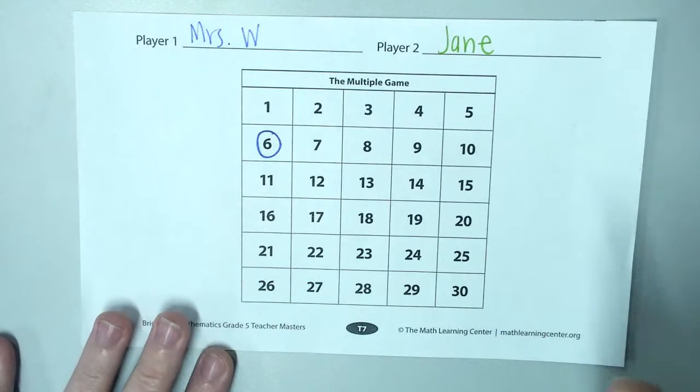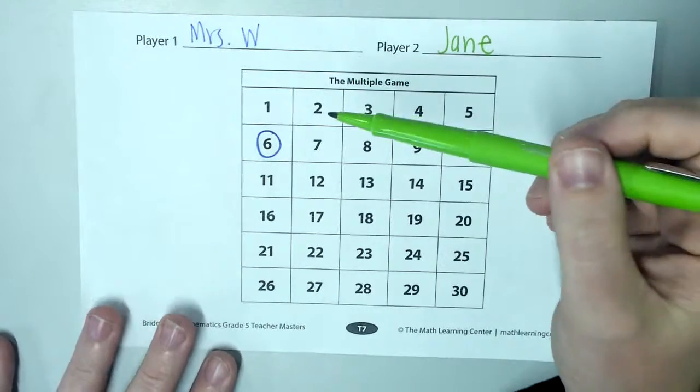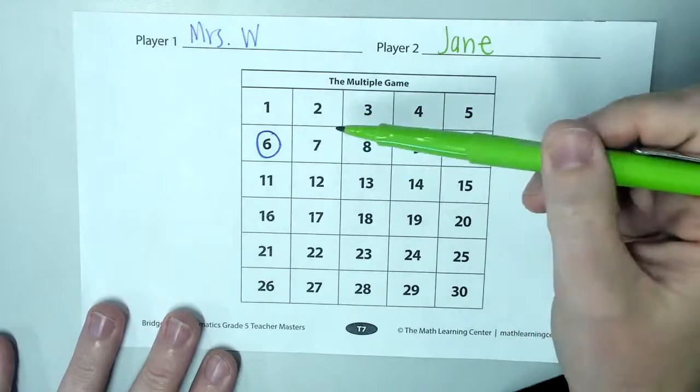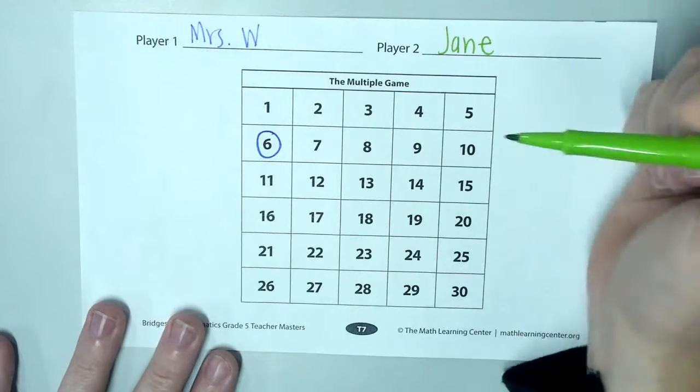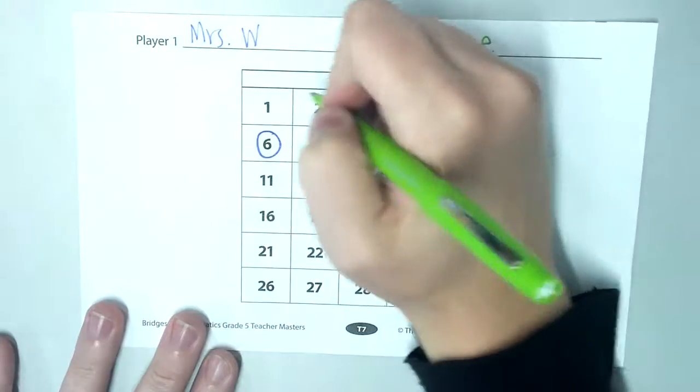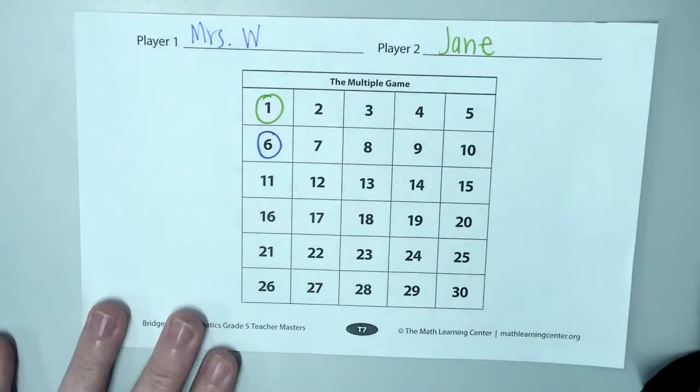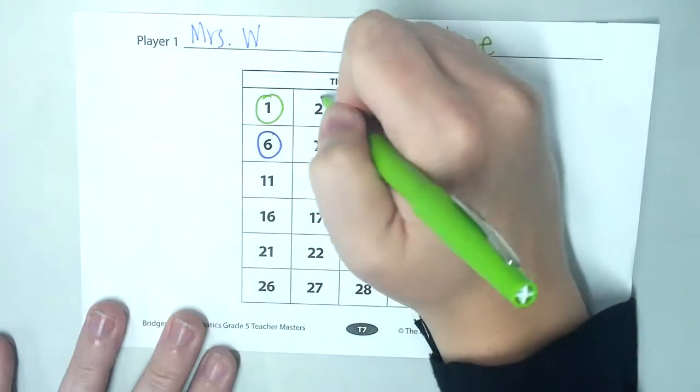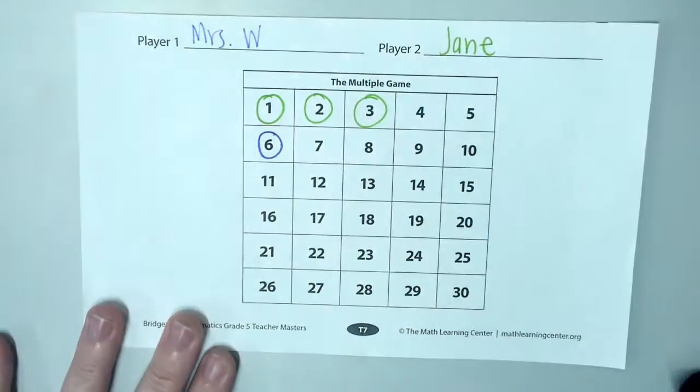Now it's Jane's turn. Jane is going to circle all of the factors of 6. So what times what equals 6? Well, 1 times 6 equals 6. 2 times 3 equals 6.